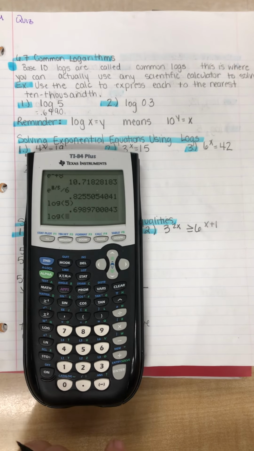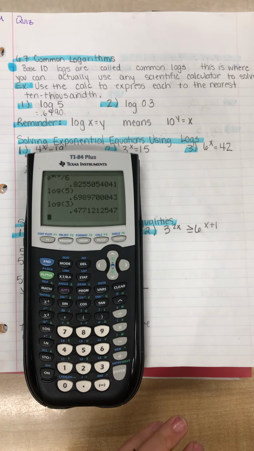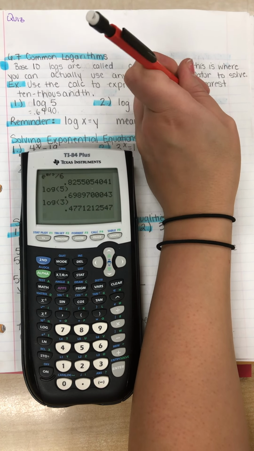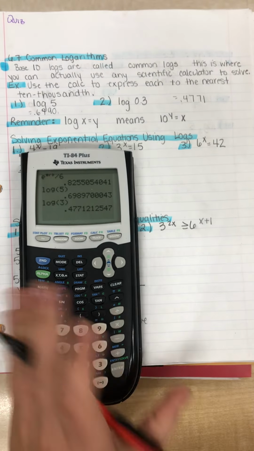Then again, try the next one, log of 3. And this one is 0.4771 because of rounding, okay?